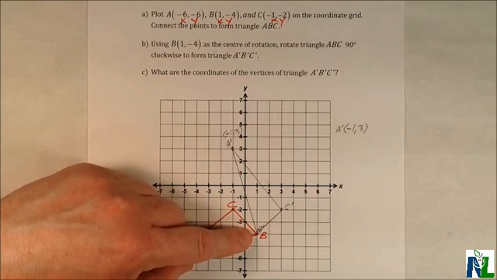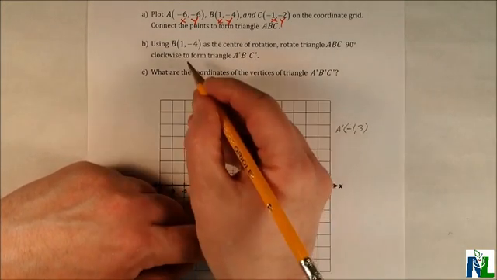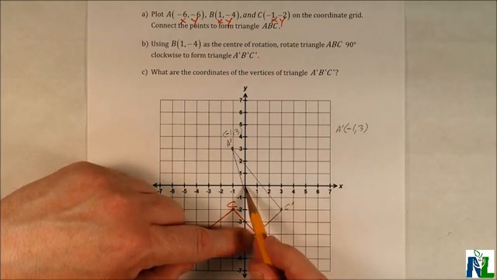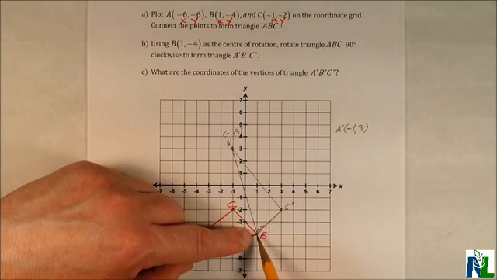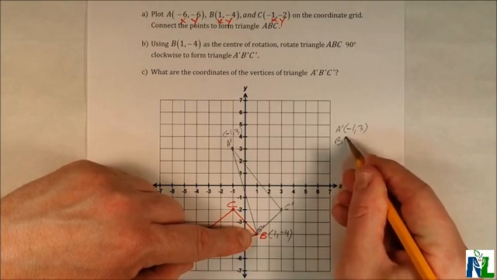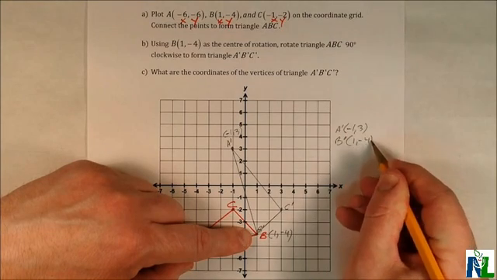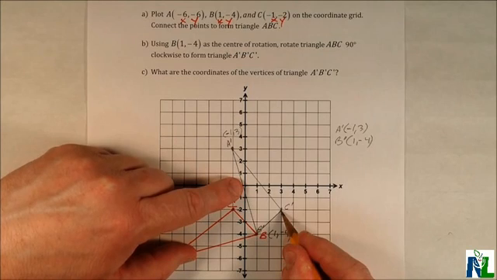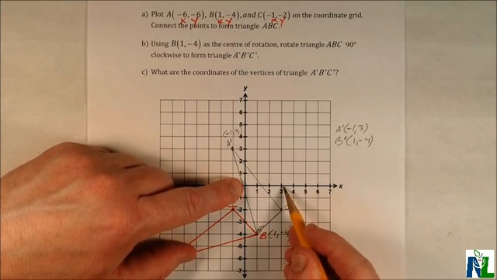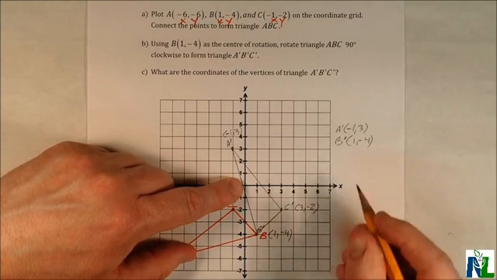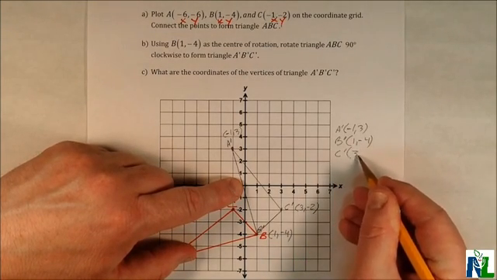B prime, of course, as we said, coincides with point B. We already know that B is at 1 and -4, but certainly we can check from the origin. To get to B prime, I'd have to go over to 1 on the x-axis and down 4. So B prime again has coordinates 1 and -4. To get to C prime from the origin, I'd have to go over to 3 on the x-axis and down 2. So C prime has coordinates 3 and -2.